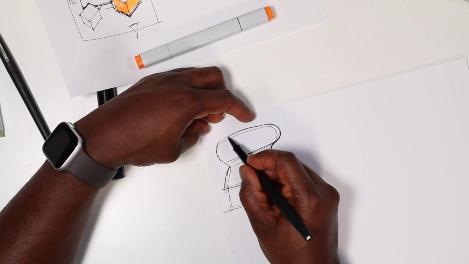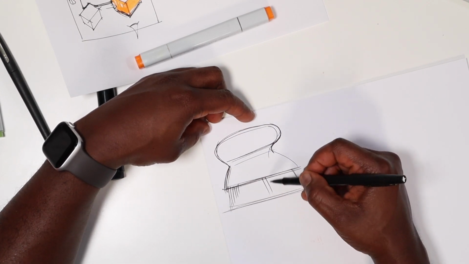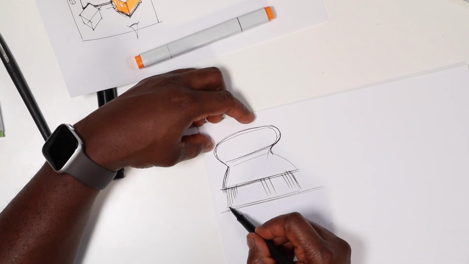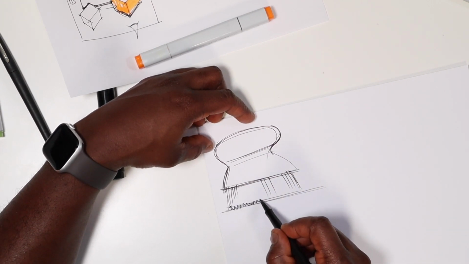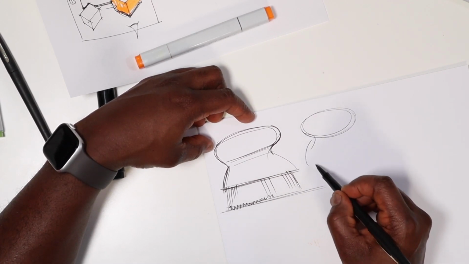So here, simple sketch of that brush, maybe indicate those bristles. I'm not going to draw every bristle, of course, but just enough to show what this thing looks like.